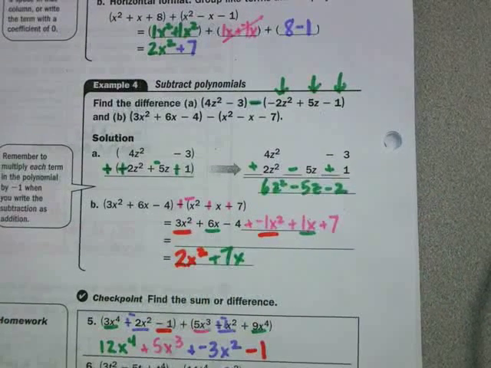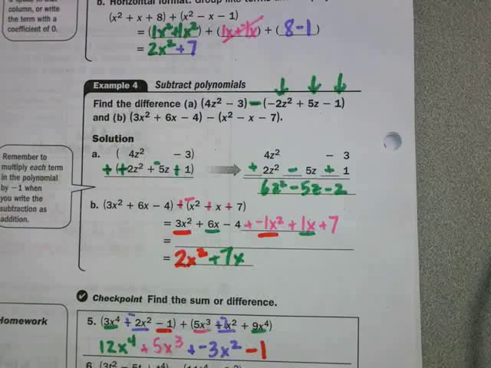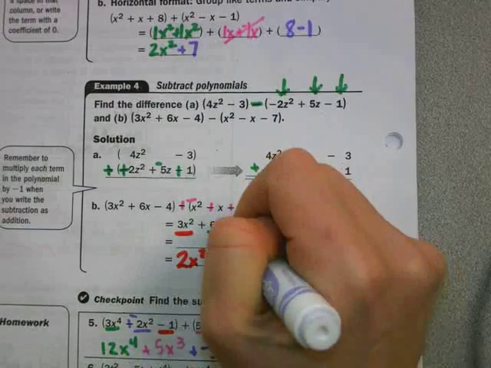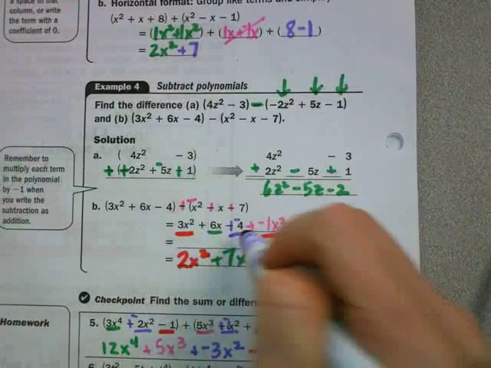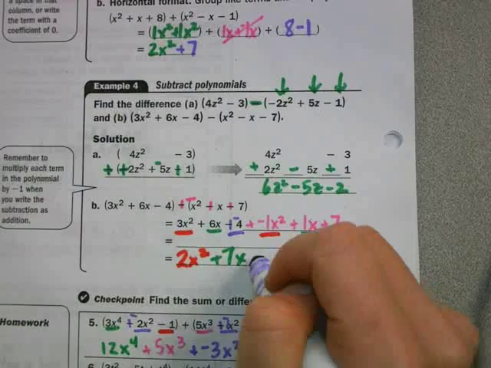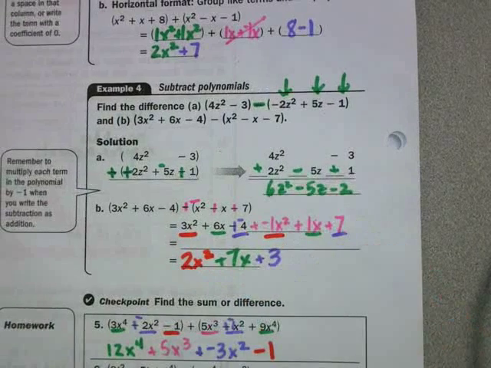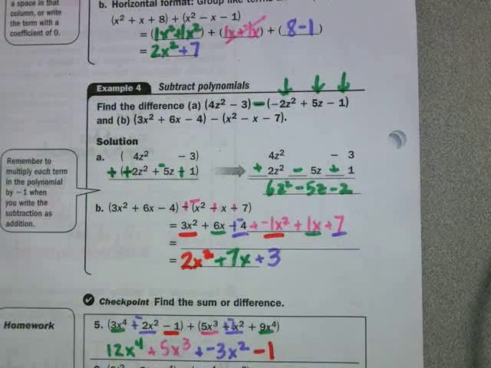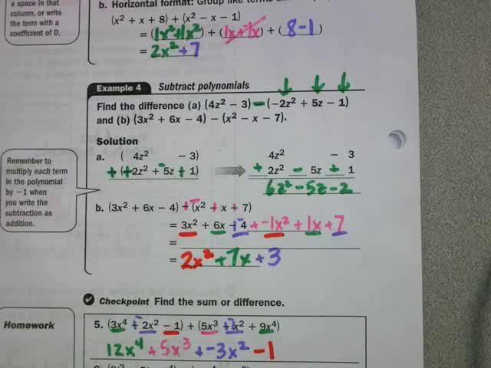Remember that guy's a negative. So it's plus a negative 4. And a positive 7 is a positive 3. And that's as far as I can go. I can't do anything until somebody comes along and says, oh, by the way, x is this. Then I could plug it in and do order of operations to get a final answer.